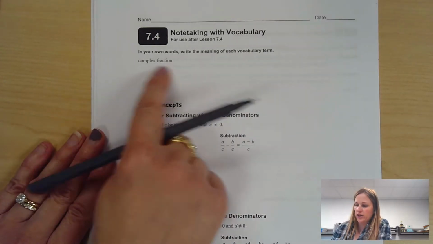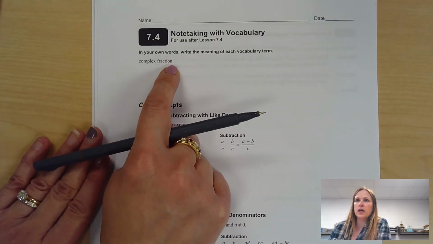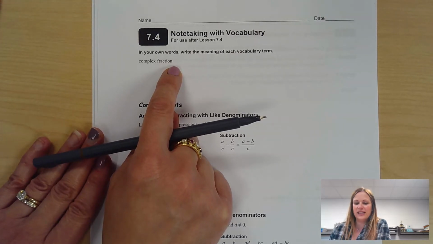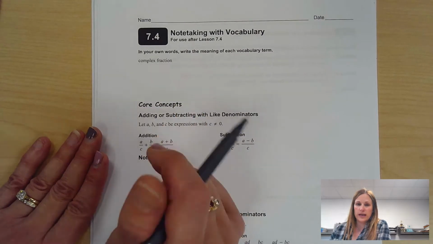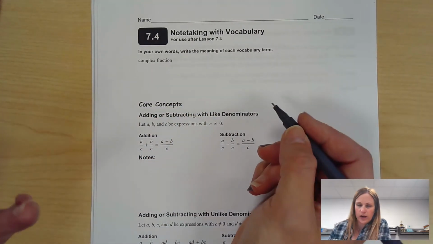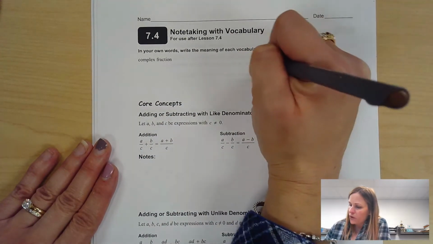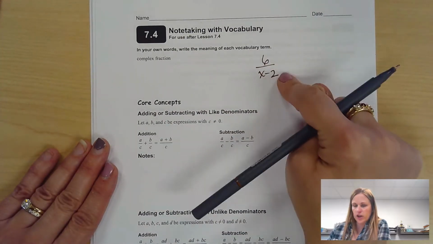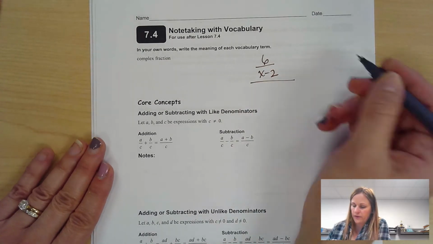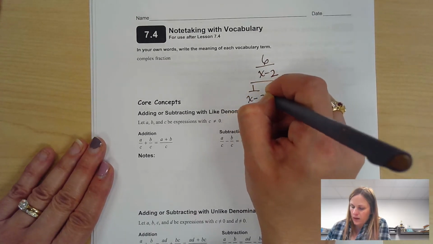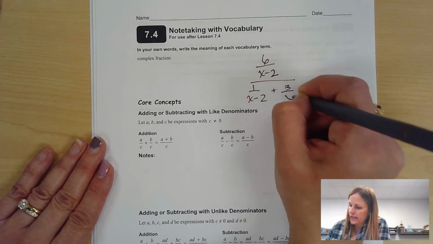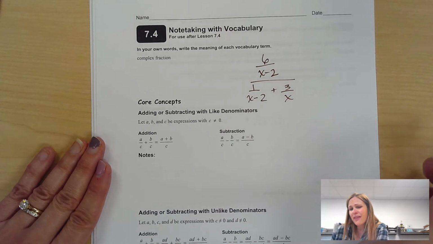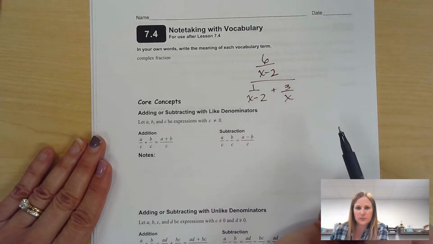So complex fractions. I talked a little bit about that, right? I said we're going to talk about a complex fraction. Well, a complex fraction is a fraction that contains a fraction in the numerator or the denominator. To be honest with you, I don't really care if you know the definition. But if you look at something like this, there's 6 over x minus 2. This is a rational expression. Well, imagine if I did one of these things with it. It looks a little more complex, right? So this is a fraction in the numerator and then a fraction in the denominator. And then just for fun, I added in an addition problem as well.